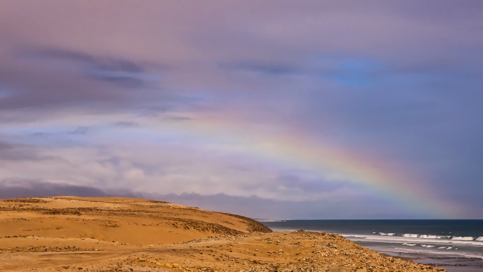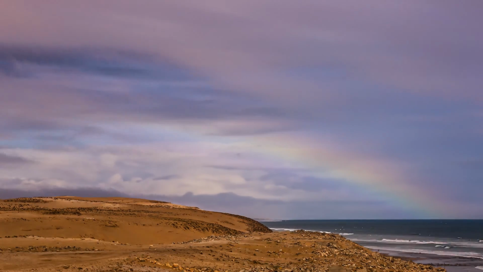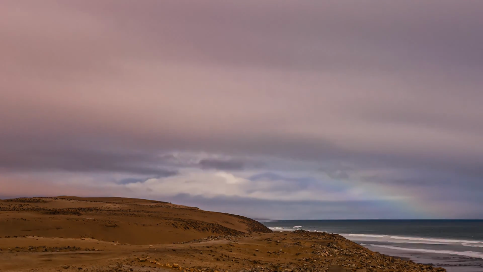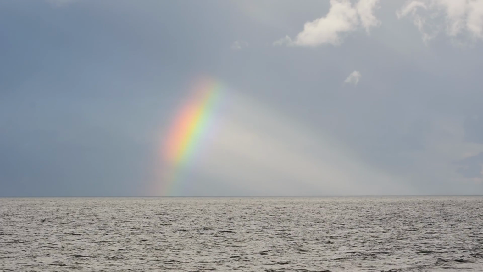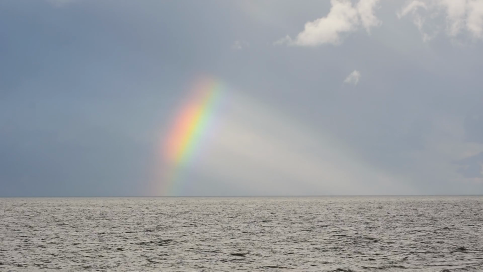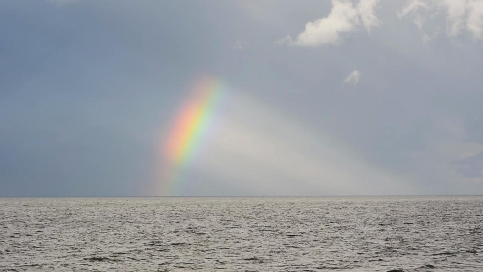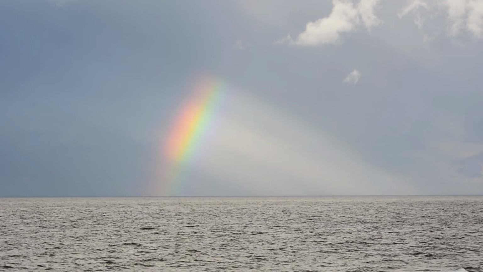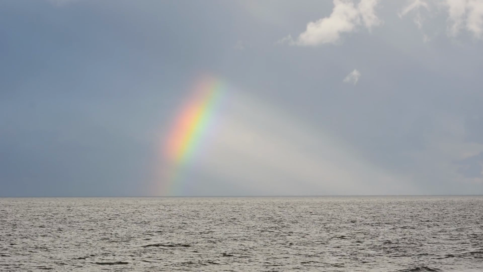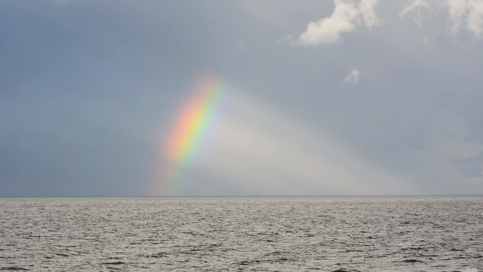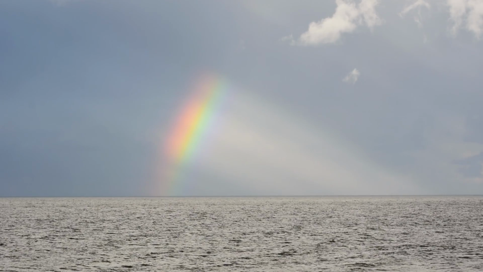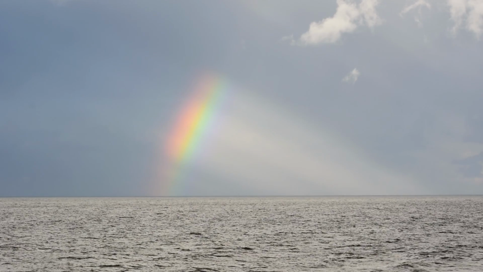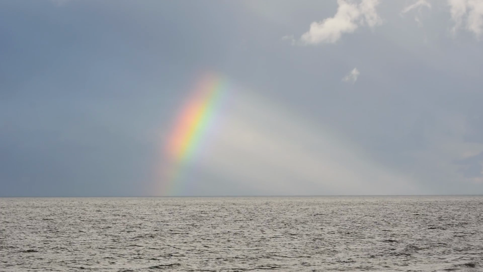A rainbow is a meteorological and optical phenomenon. It occurs when sunlight interacts with water droplets in the atmosphere. More specifically, a rainbow is formed through refraction, reflection, and dispersion of light inside those droplets. In simple terms, light enters a raindrop, bends, bounces inside, and comes back out, but split into different colors.